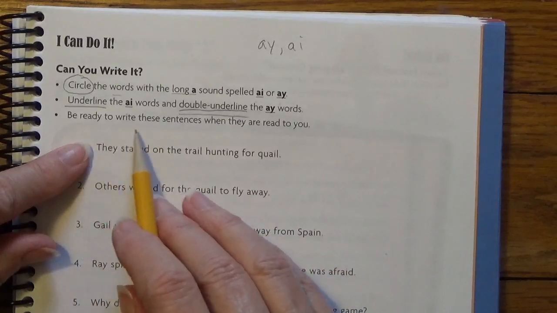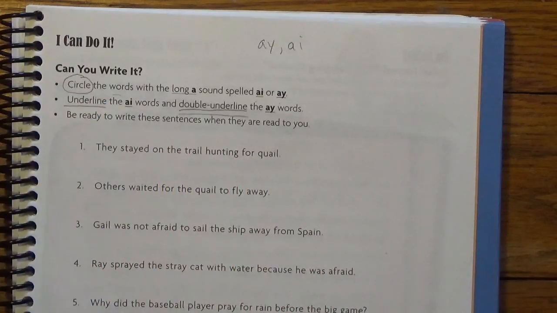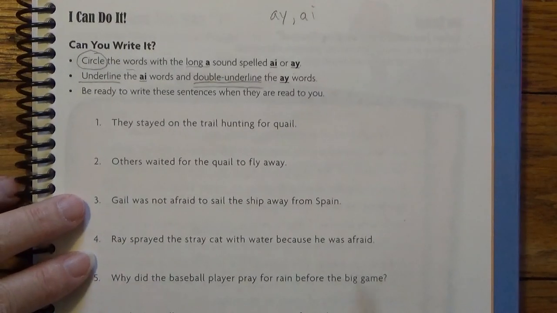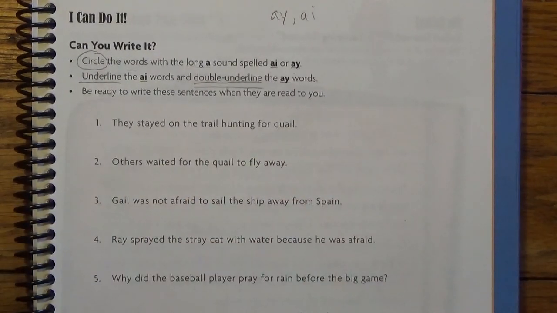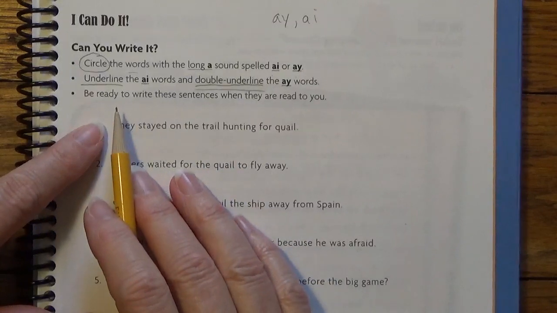And then it says be ready to write these sentences when they are read to you, but we're not going to worry too much about that. If your parents want to read them to you and you write them down, that's fine. All right, let's see.